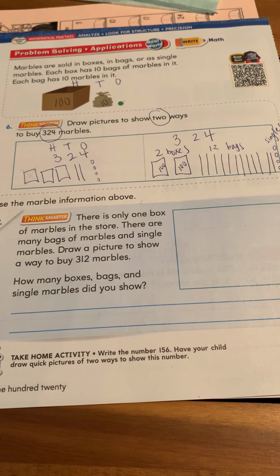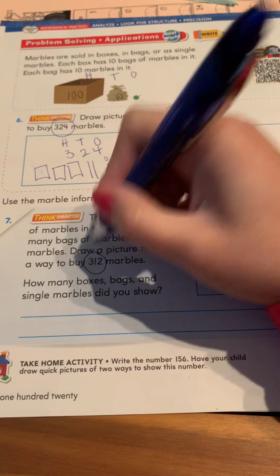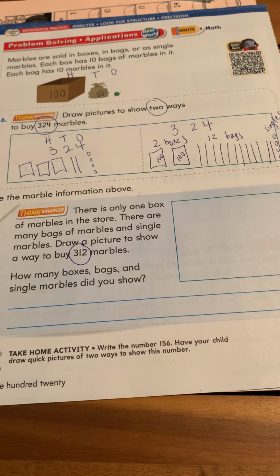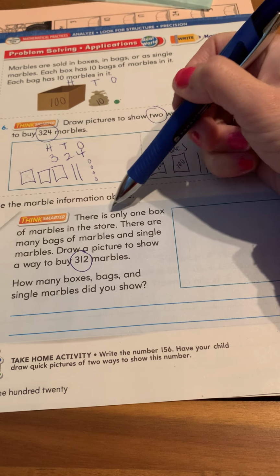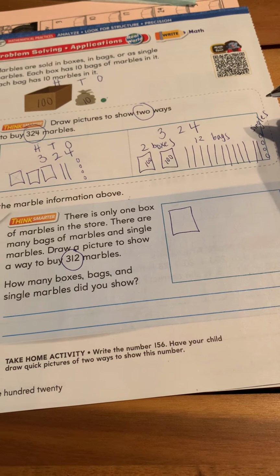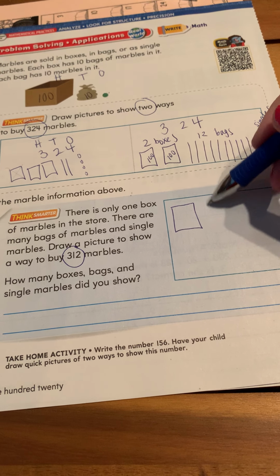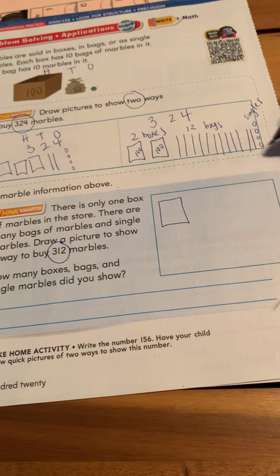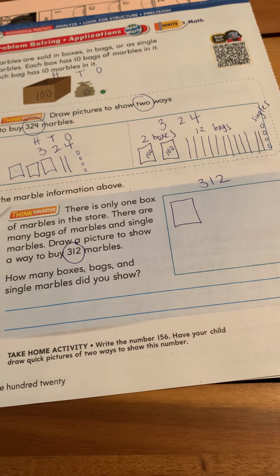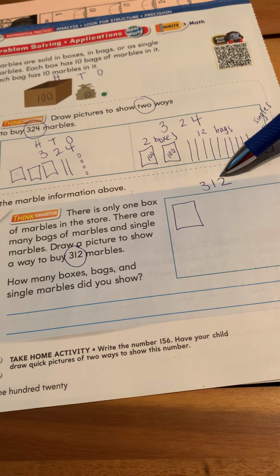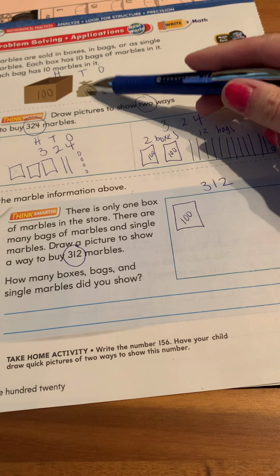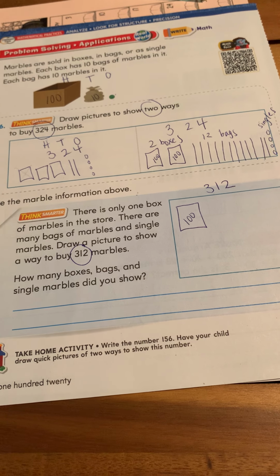You can try this one by yourself. The number that we're trying to get here is 312. But if you read it, it says there is only 1 box. So there's only 1 box available. The rest of them you have to use are bags, which are 10 sticks, and singles, which are the ones just rolling on the table. This is a challenge problem for you. See if you can do it without me. See if you can make the number 312, but only using one box. The rest of it has to be 10 sticks or ones cubes to get up to 312.